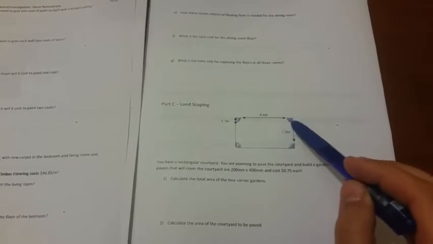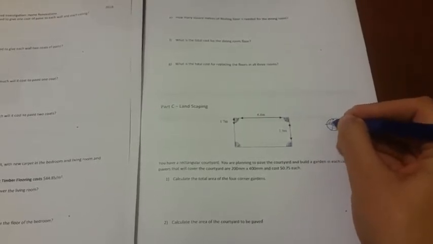It might not be clear to you, but each of these is a quarter of a circle, alrighty? And that circle has got a radius of 1.7 meters, okay? So if we add those 4 corners together, we essentially get a full circle.